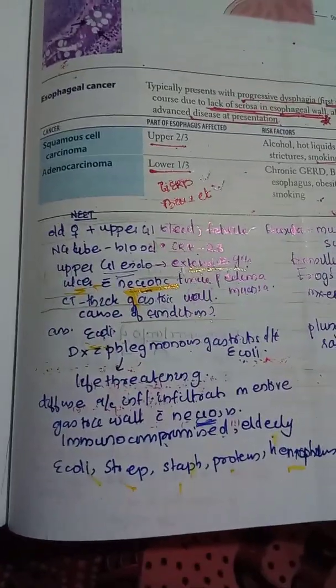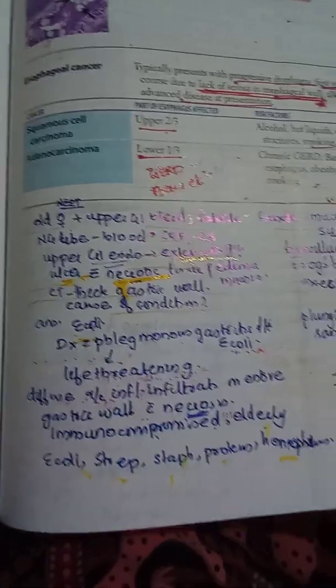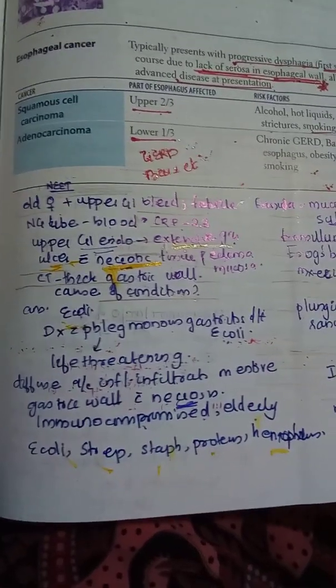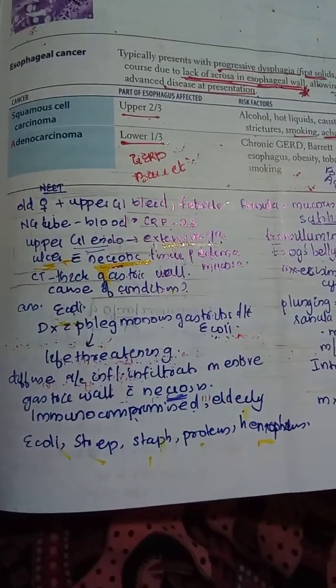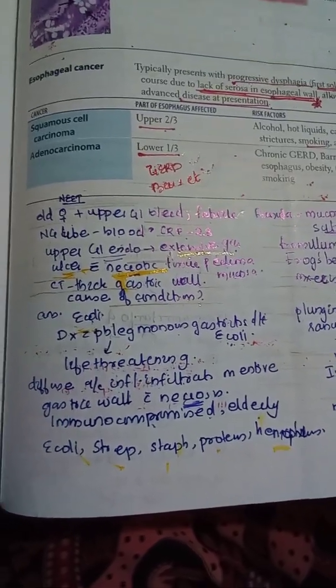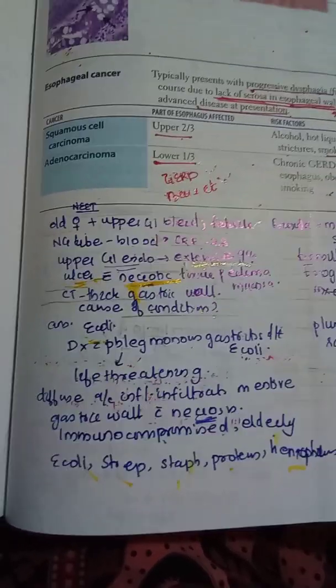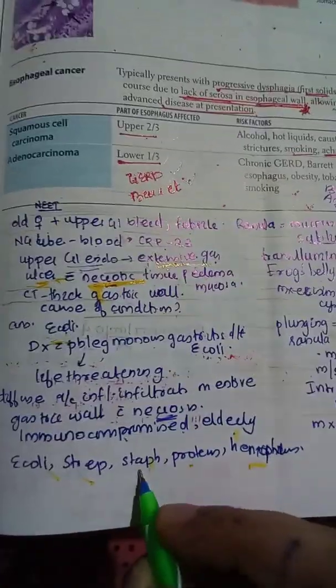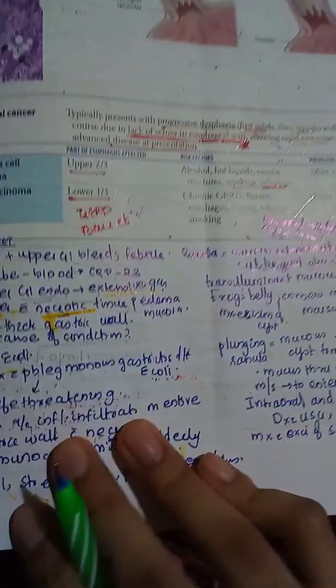She is an elderly person. If it is a diabetic or another cancer or anything like that, she becomes immunocompromised. So now here it is an elderly person. So what are the bacteria, the organisms causing this phlegmonous gastritis? The organism, one we have seen, is E. coli. Others are Streptococcus, Staphylococcus, Proteus and Haemophilus, which are other bacteria that can cause this phlegmonous gastritis.